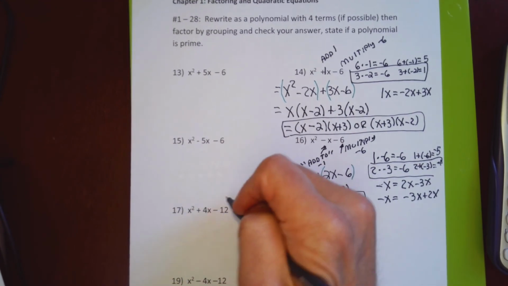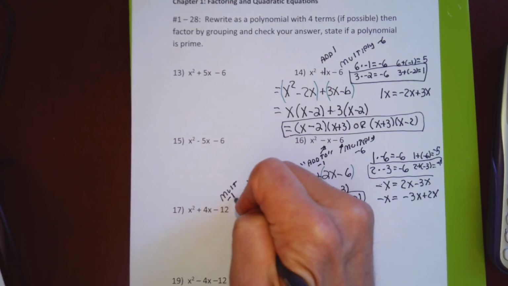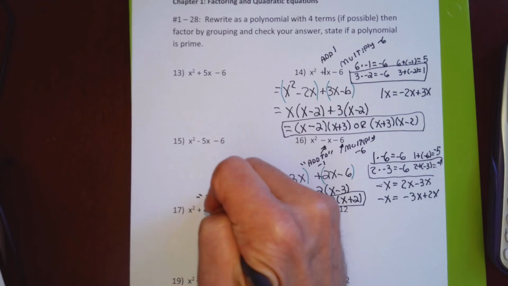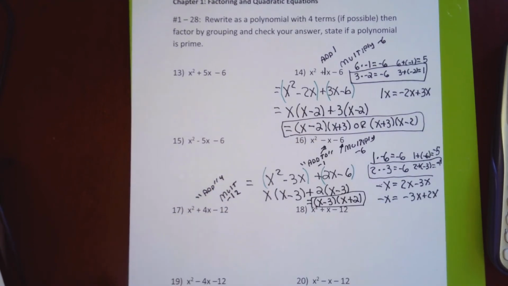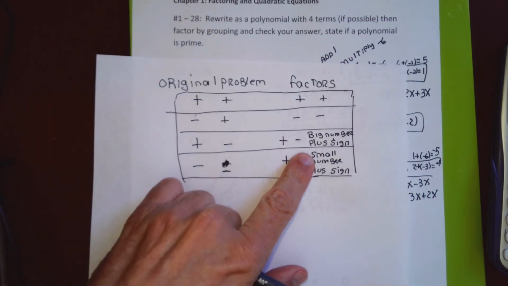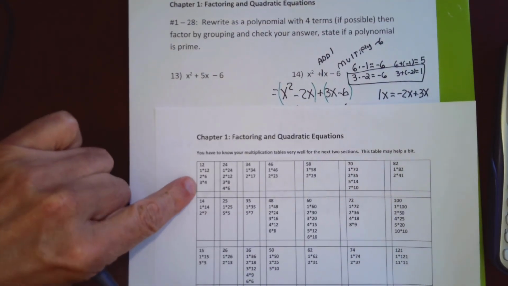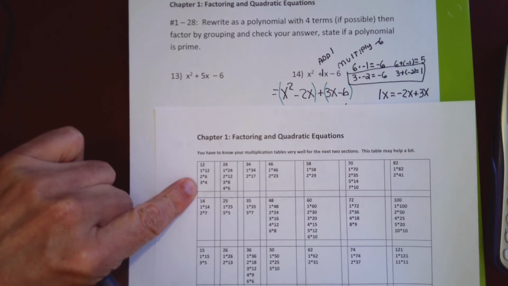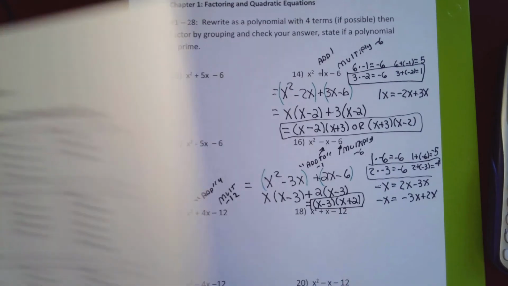So for 17, I'm looking for numbers that multiply to -12, that quote-unquote add but really subtract to be 4, and the big number gets the plus sign, the small number gets the minus sign. So when I write down the factors of 12, which are 12 and 1, 6 and 2, 3 and 4, I'm going to do +12, -1, +6, -2, +4, -3.